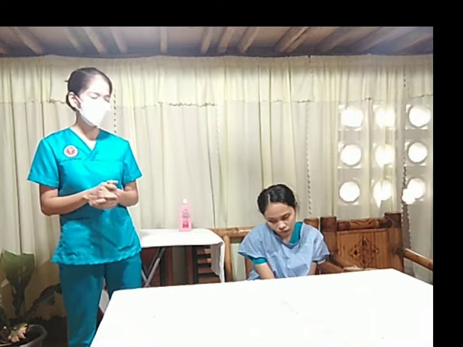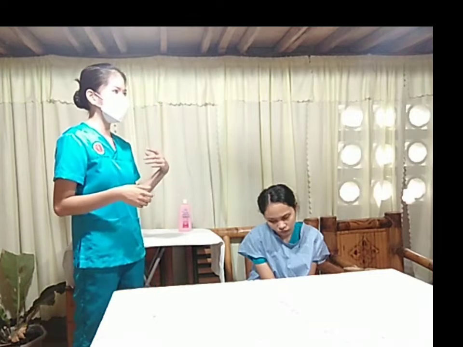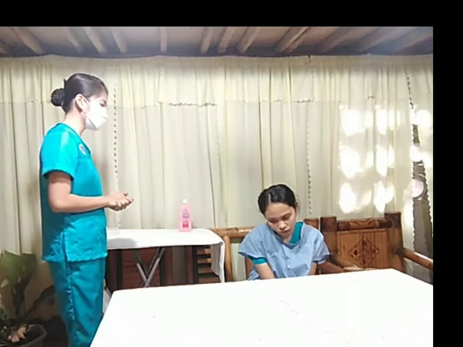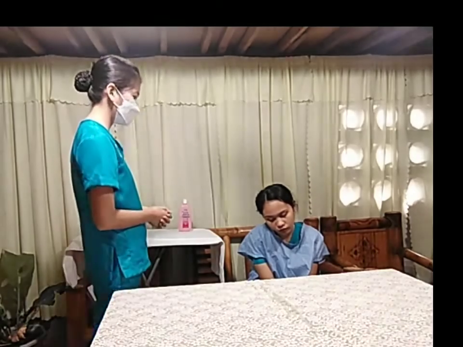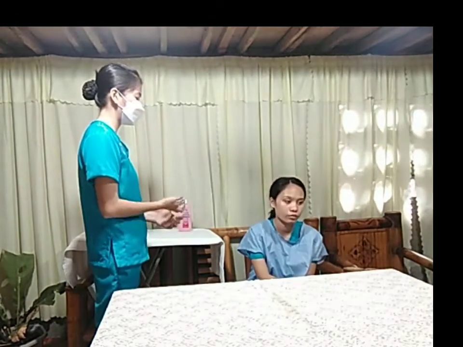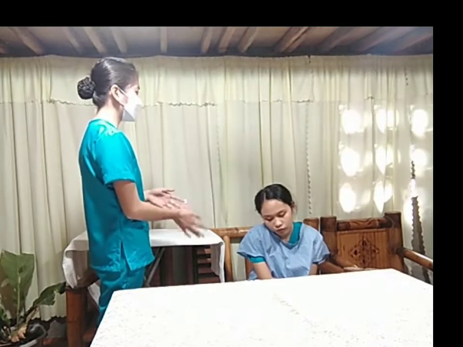Okay, so we're done. Next is to observe the client for onset of side effects for 15 to 30 minutes. The rationale behind this is that drugs absorbed through the mucosa can cause systemic reactions. So it's very important to observe the client. We're going to assume that the 15 to 30 minutes have passed.